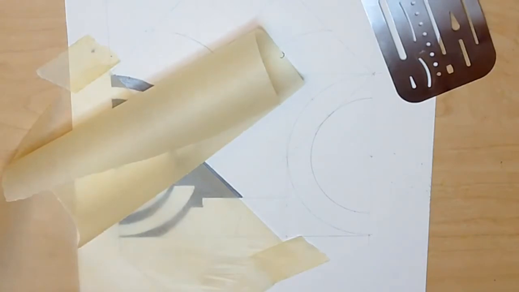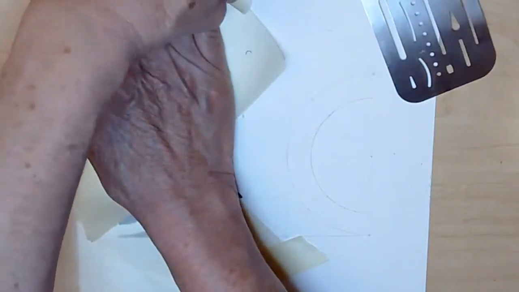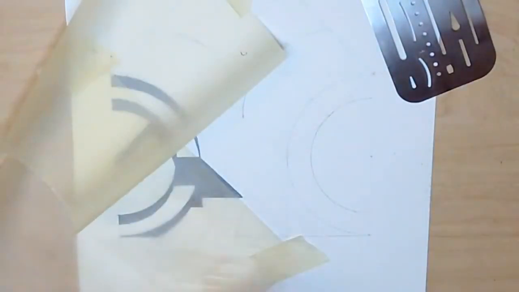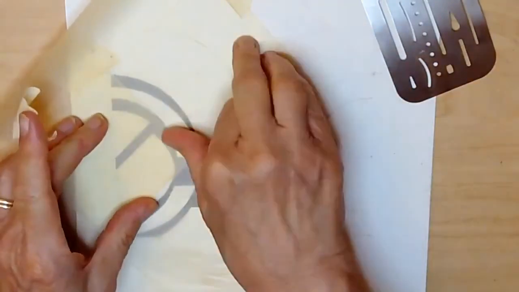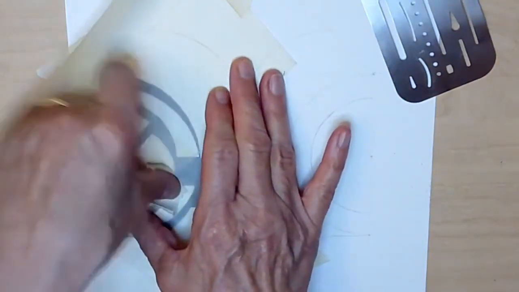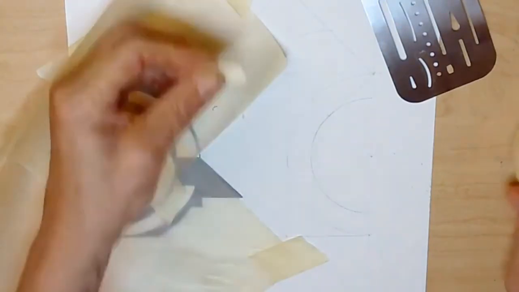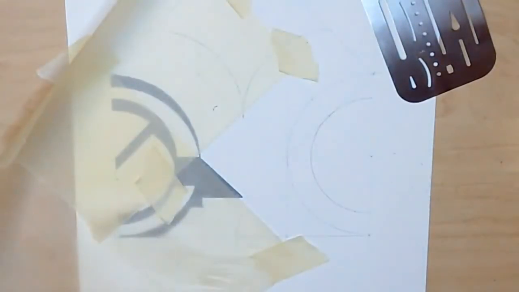So I just mask the areas that I want to protect. If I wasn't going to be working right adjacent to it, I would cover the whole thing with just a bigger piece. But since I am working adjacent, I need to make sure I keep the area that I want to be drawing in clear. So I'm getting these protective layers down pretty securely.